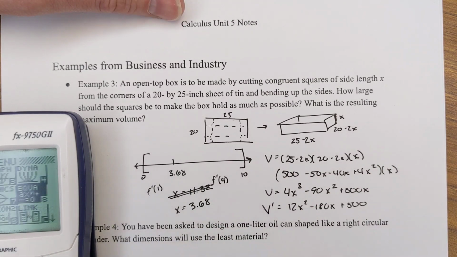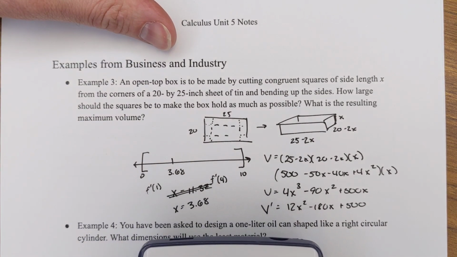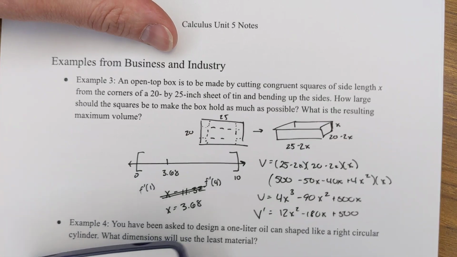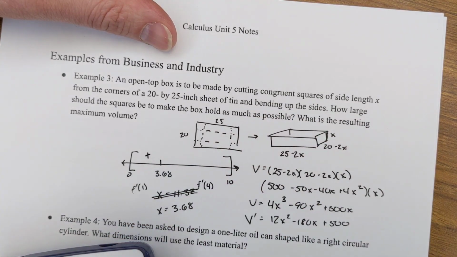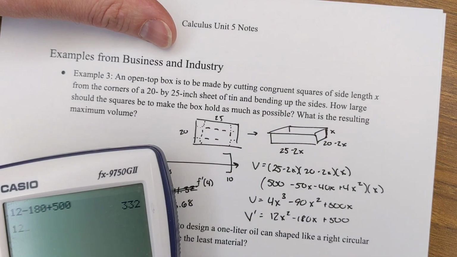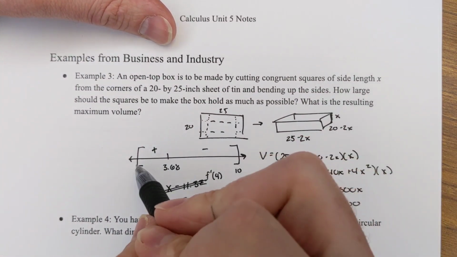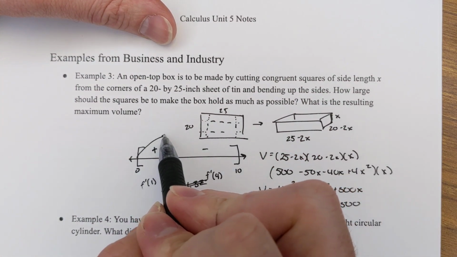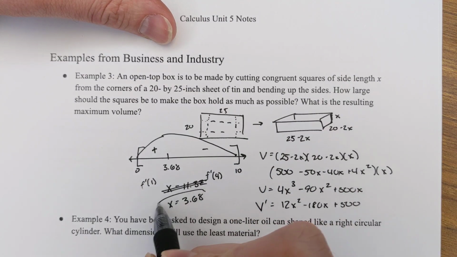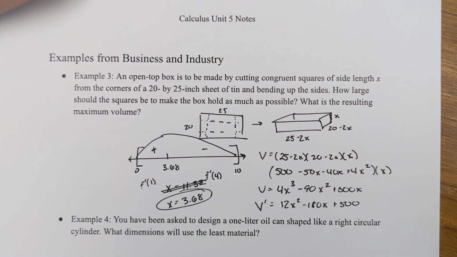If I plug 1 into the first derivative, I get 12 minus 180 plus 500, which is a positive number. If I plug 4 in, I get 12 times 16 minus 180 times 4 plus 500, which is a negative number. That means my volume function rises and then falls, so when x is 3.68, I'm going to have a maximum volume.